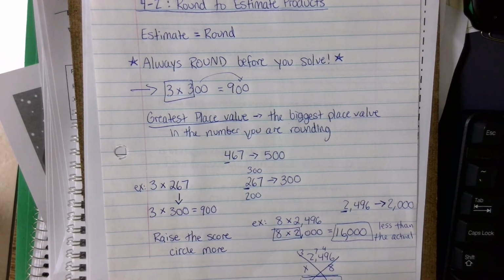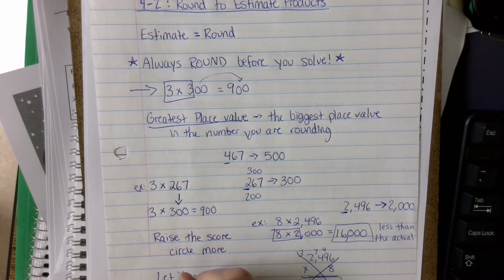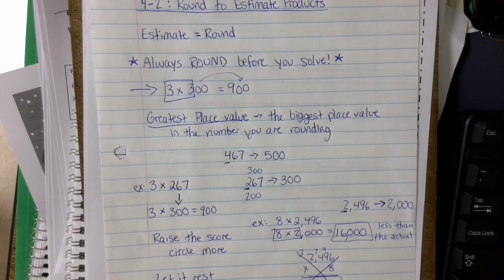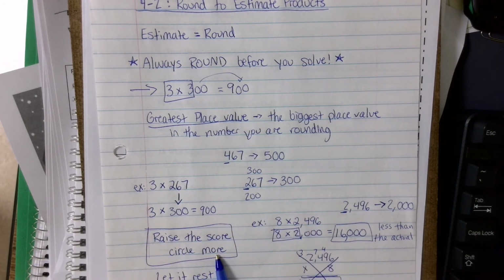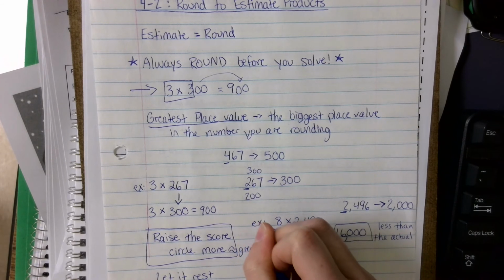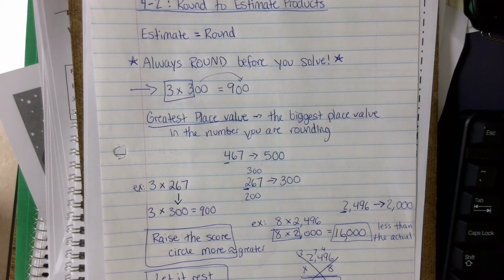And then if I let it rest, which is what I did in this case, I circle less. And the reason I say circle is because you'll be told to circle the words greater than or the words less than. So that's where that comes from. So if I raise the score, I'd circle more. More is the same as greater. And then if I let it rest when I'm rounding, then I would circle less.